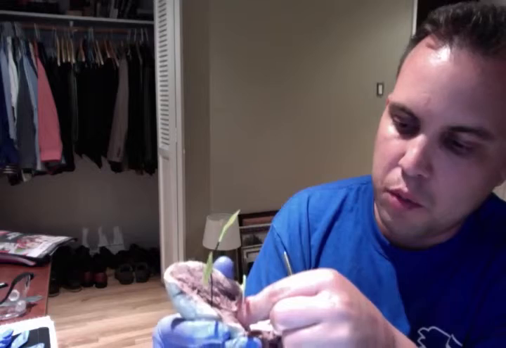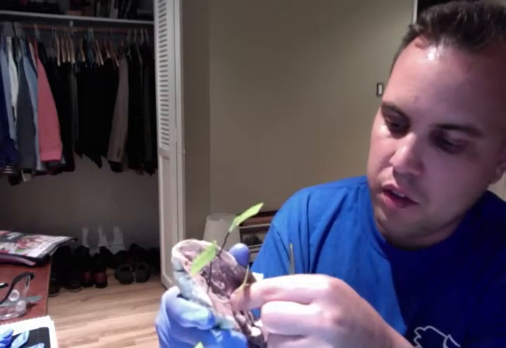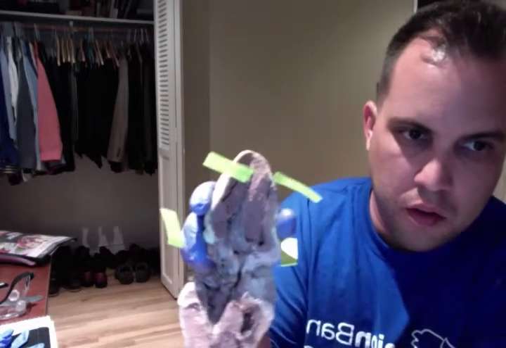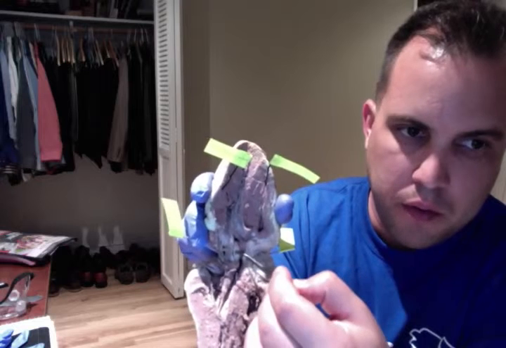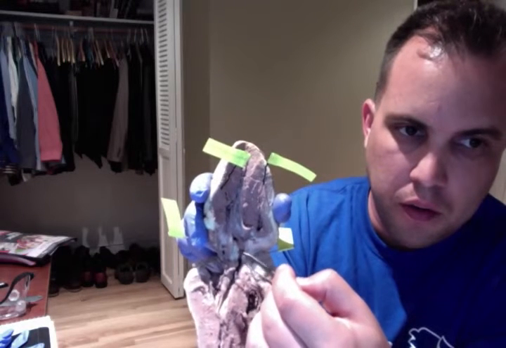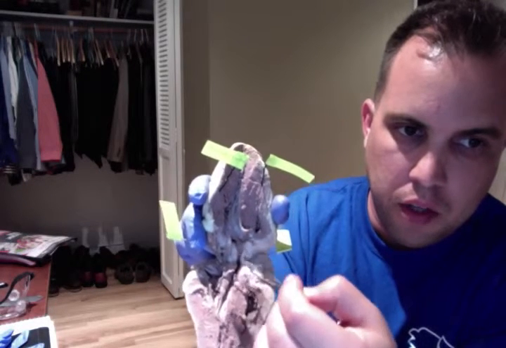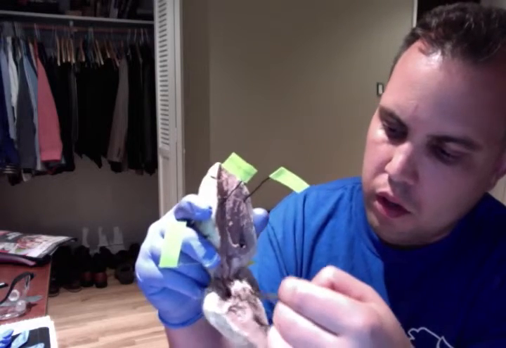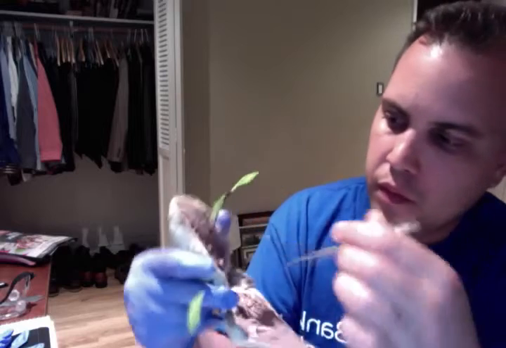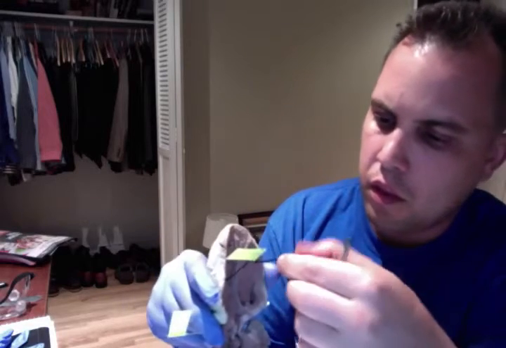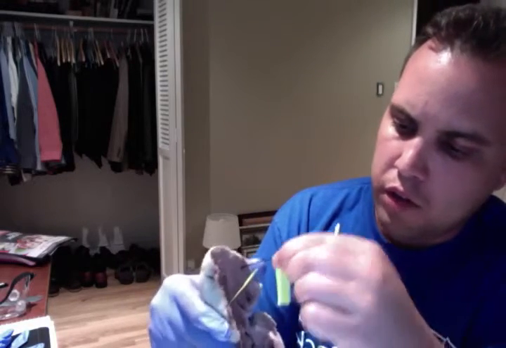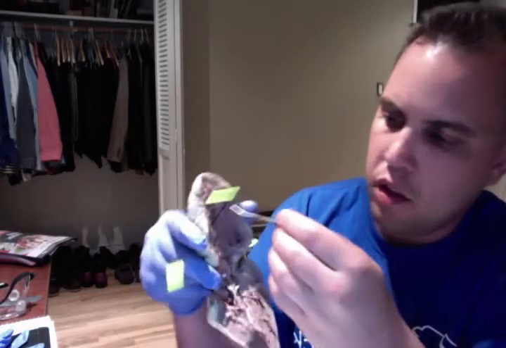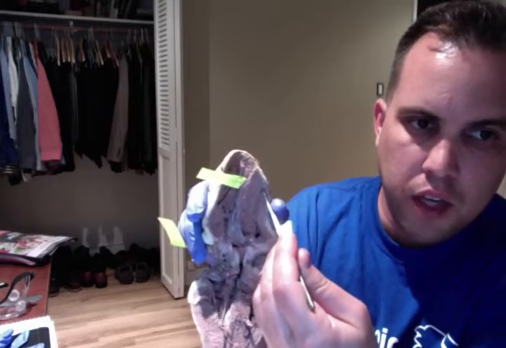Up here we have our pulmonary semilunar valve, right here, inferior to the aortic valve. And our inferior vena cava.